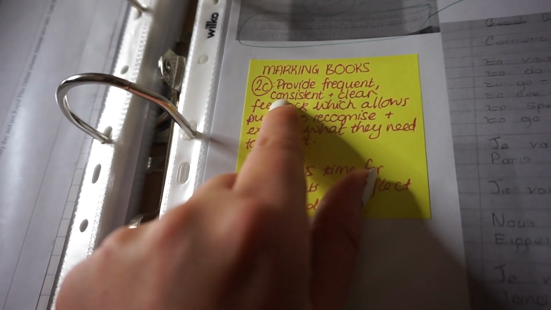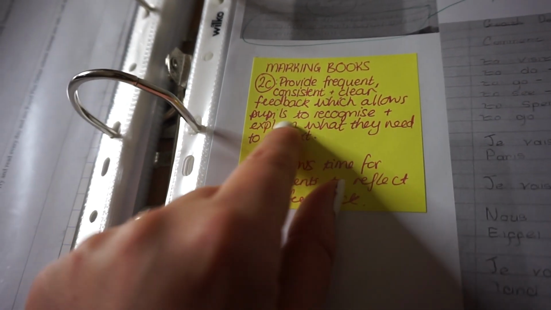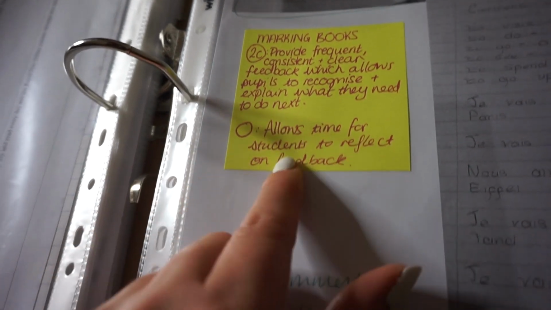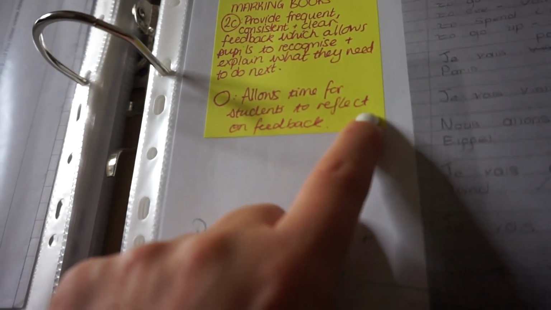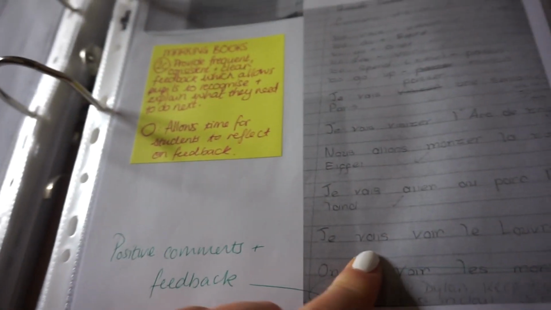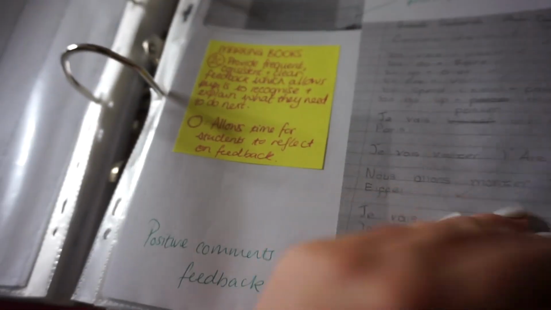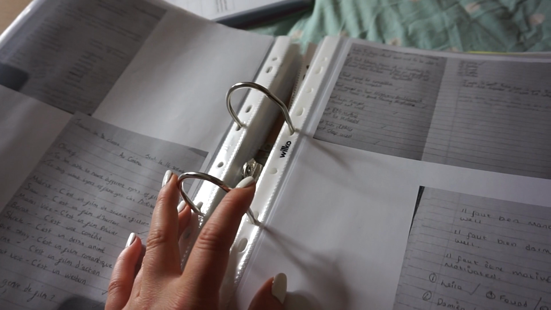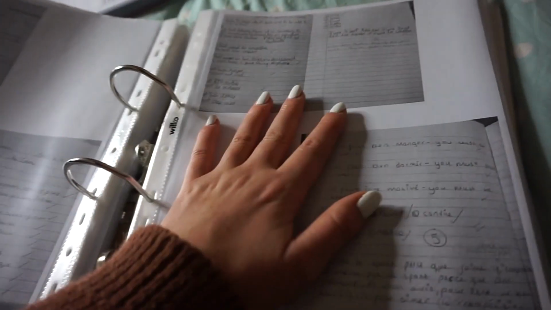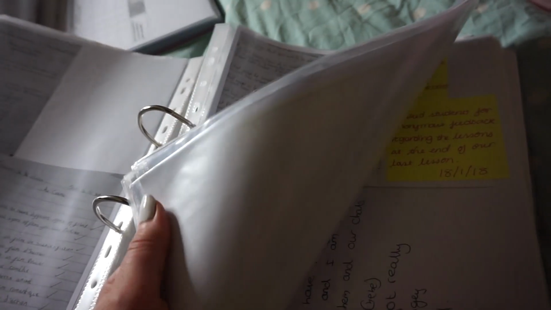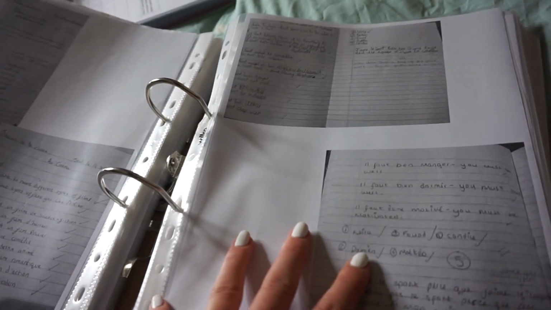So I've said 2C, provide frequent, consistent and clear feedback, which allows pupils to recognise and explain what they need to do next. And oh my God, I didn't even write down what standard that was, but allows time for students to reflect on feedback. So at the start of next lesson, just give them time to reflect on it. Positive comments and feedback. Yeah, so then I've got quite a few pages of where I've marked students' books, and then because I've evidenced this during first placement, I didn't need to evidence it again during second placement because obviously I was already doing it. But yeah, like I said, this second folder is basically just evidence from my first placement.